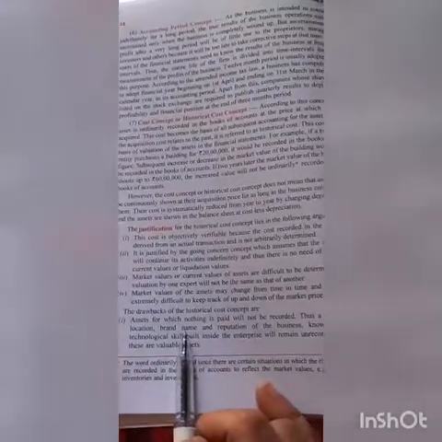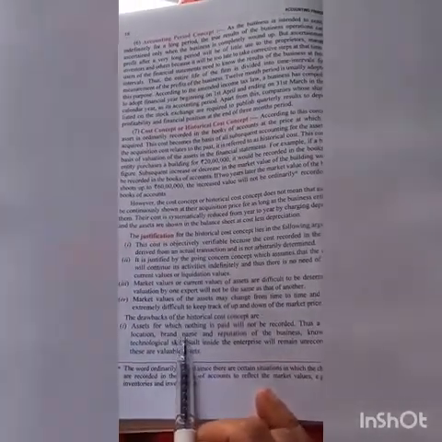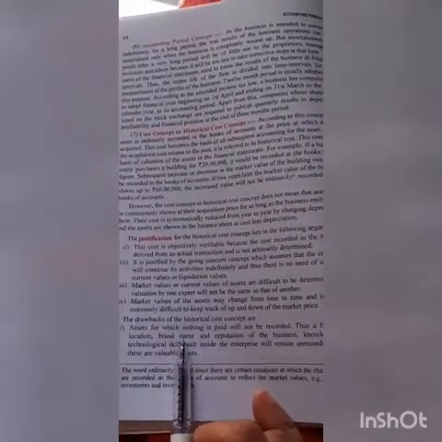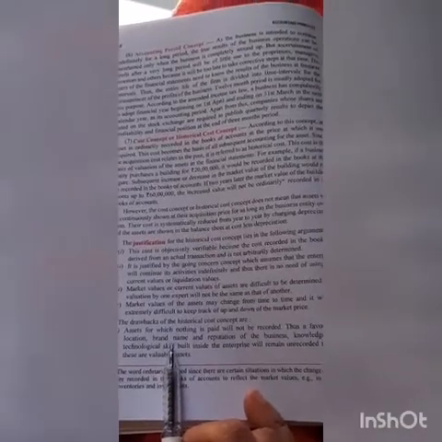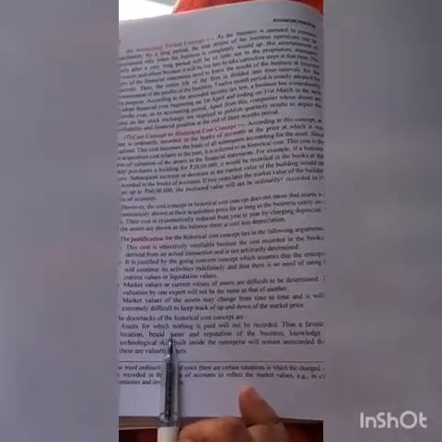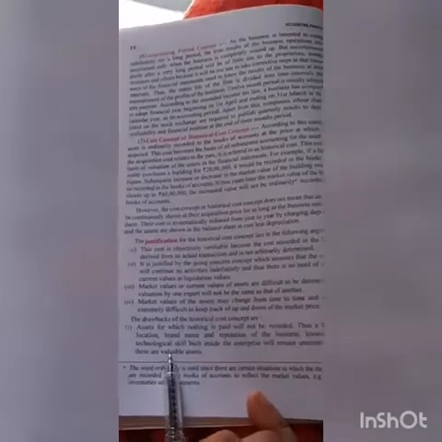Some drawbacks of this concept: we are recording the past value. We are not recording the present value. So nothing will be recorded for the location, the name, reputation of the firm for which we have to purchase the assets. So we have to consider only the historical price.